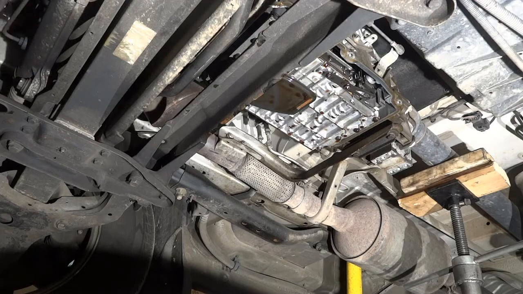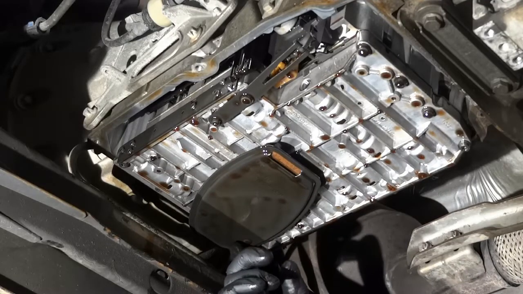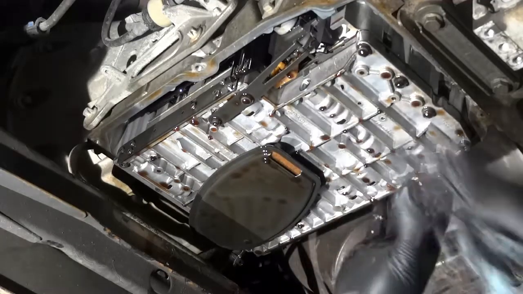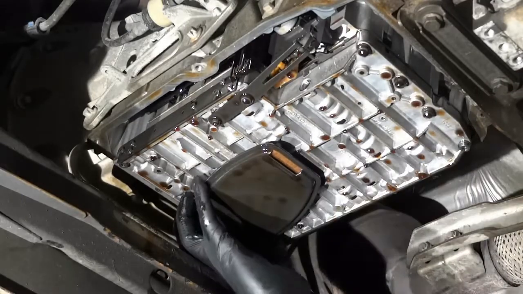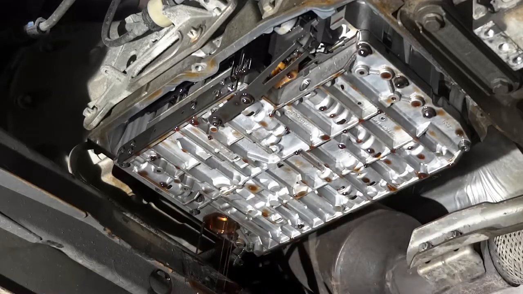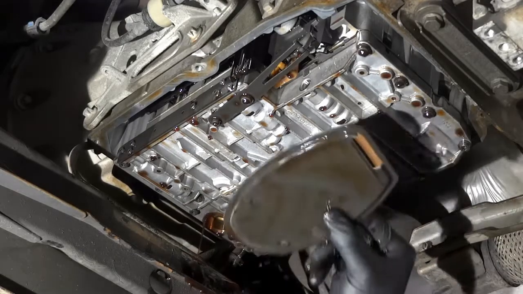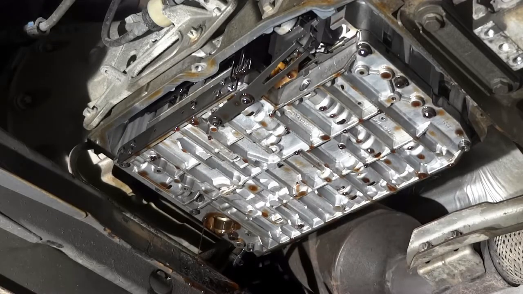So now we're gonna remove the transmission filter. So there's no bolt holding the transmission filter in the valve body. So this component here is the valve body. So what you need to do is just grab your filter and pull it down. So the filter is removed. It's always recommended to replace the transmission filter when you replace the fluid.